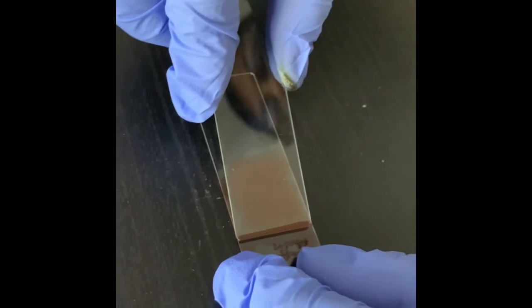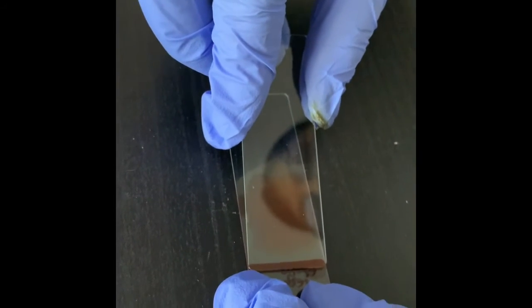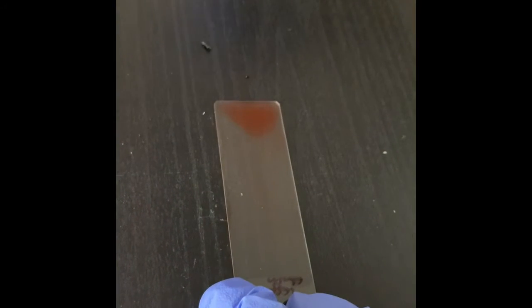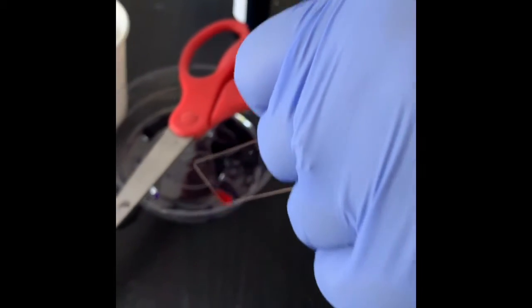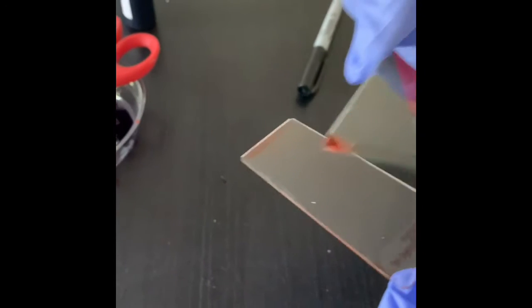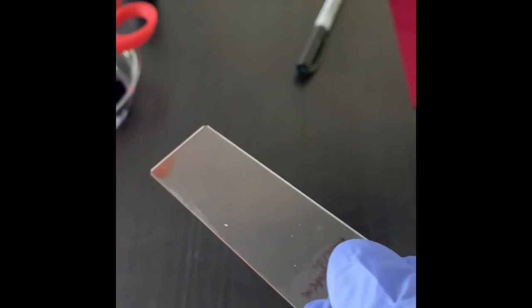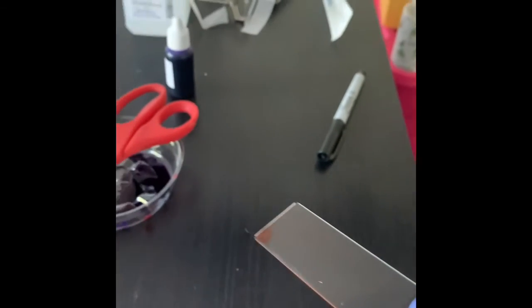Now I will go a little bit back and then come forward. So this is how you make the thin bacterial smear. I'm getting rid of the excess. Now the stain has the bacterial smear.